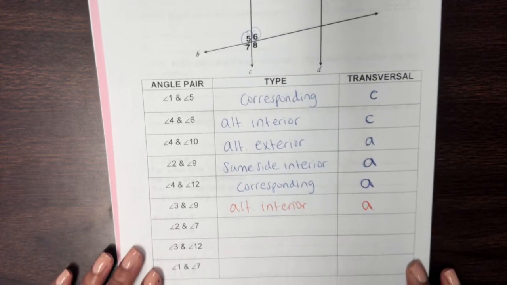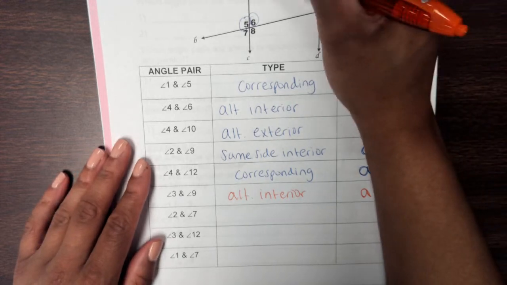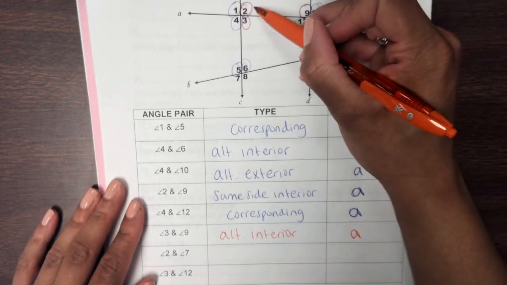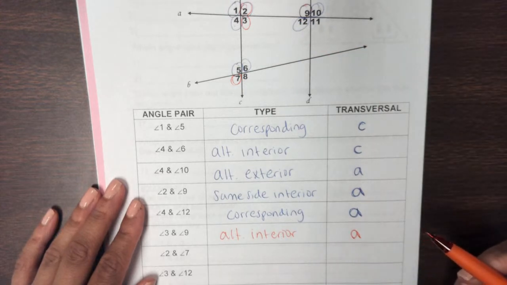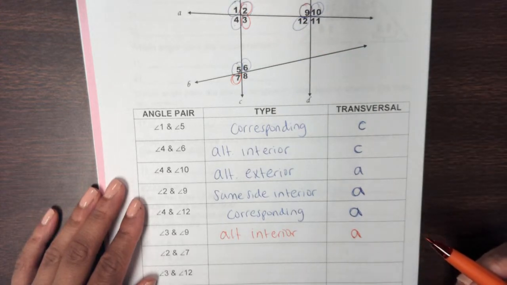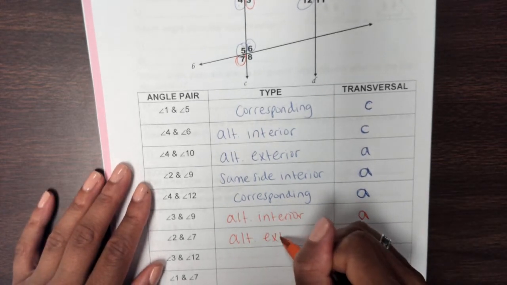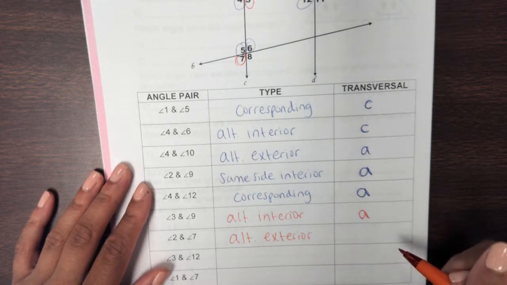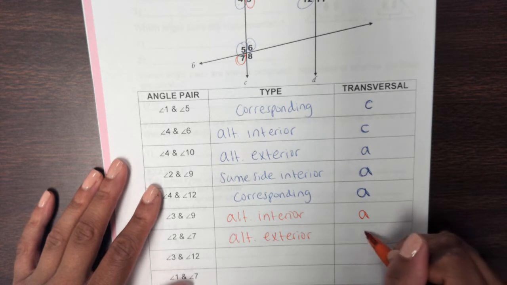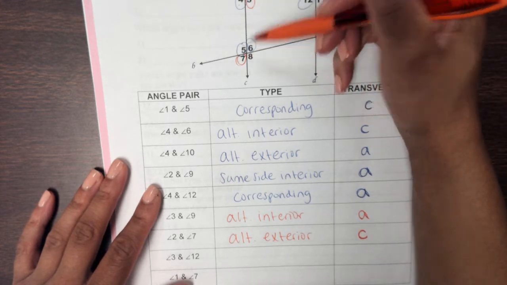Okay, so I have 2 and 7. These are definitely on the exterior, and they look like they're opposites of each other, so these would be alternate exterior angles. And what's the transversal it lies on? This time it switches up again. This is on line C. It's right up against this line.